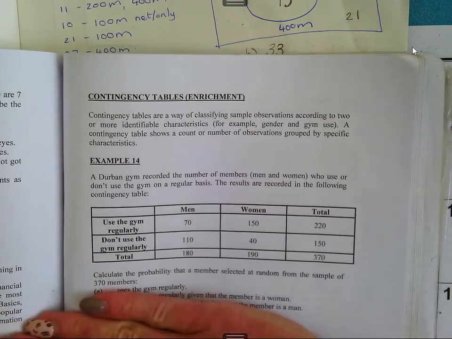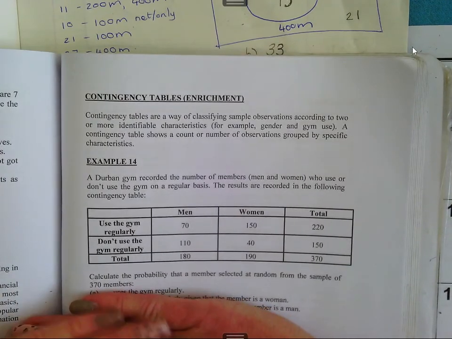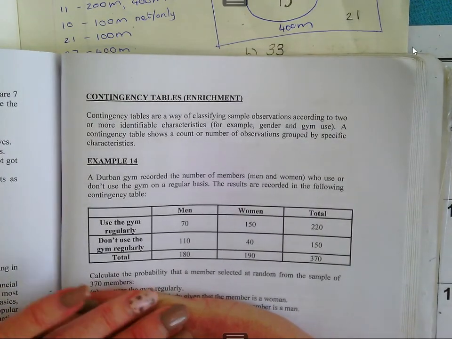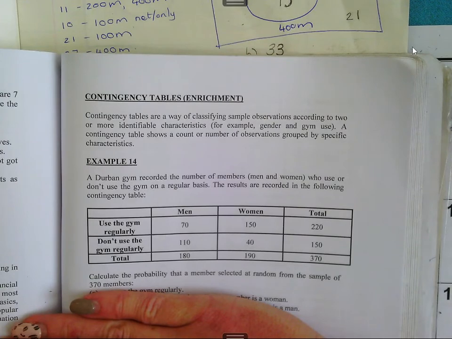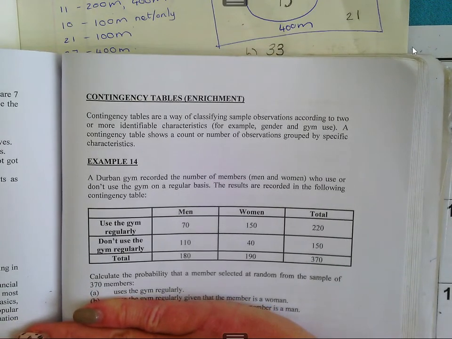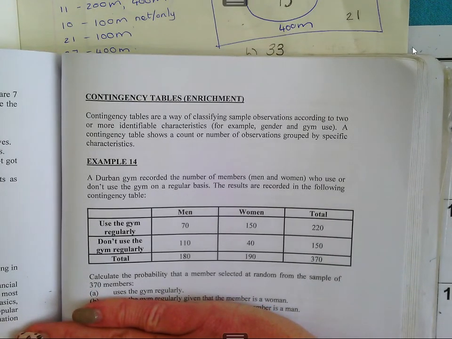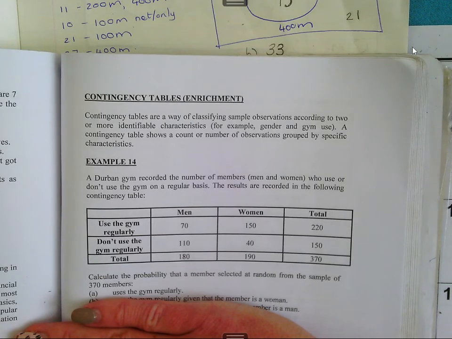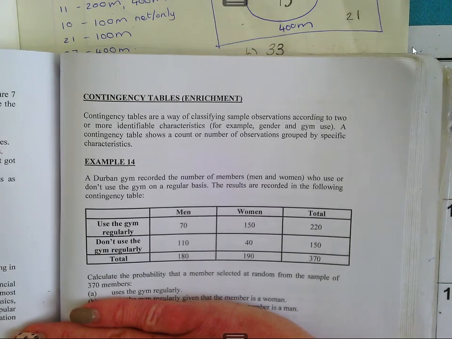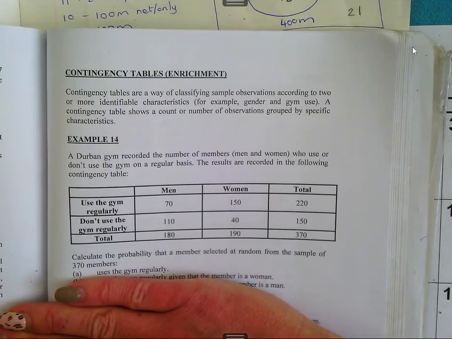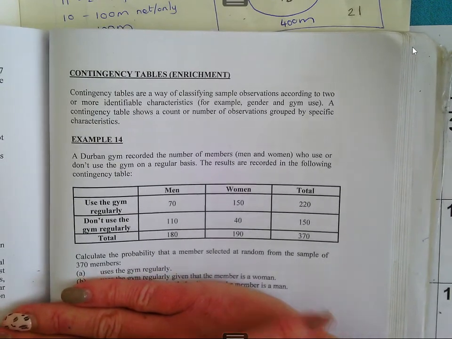So now they are asking, calculate the probability that a member selected at random from the sample of 370 members uses the gym regularly. Now I want you to close the answers, okay? Or you can look at the table on the board.